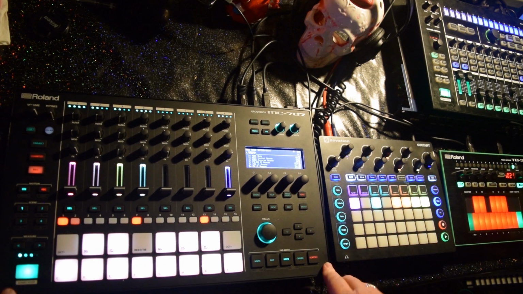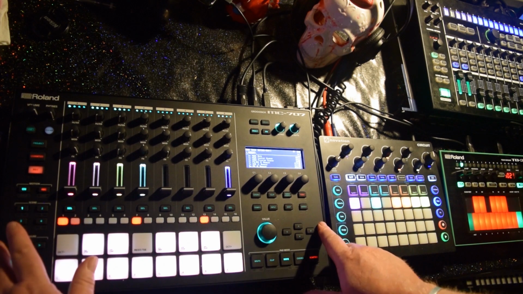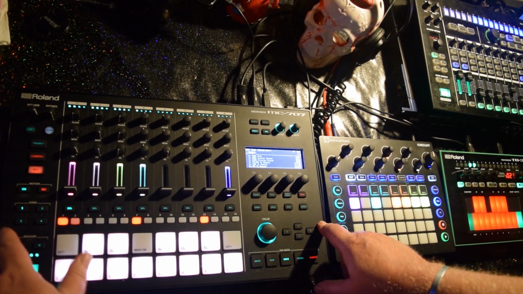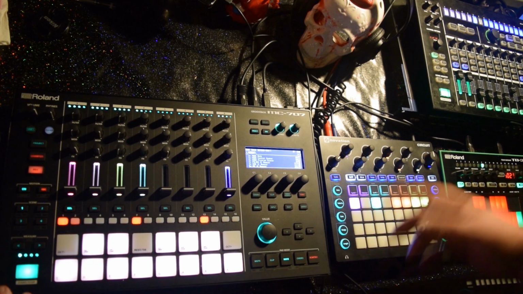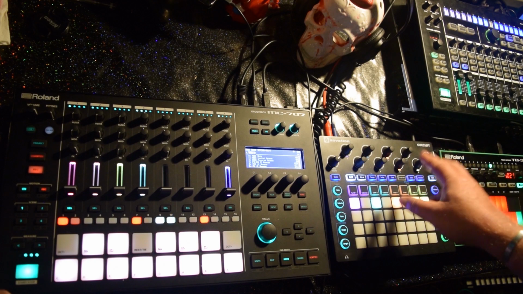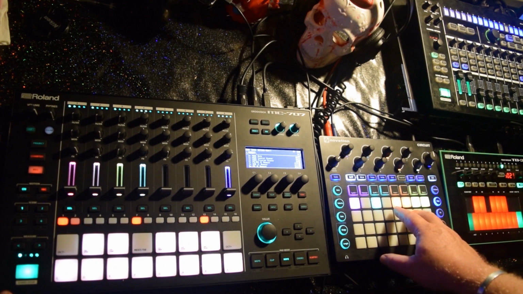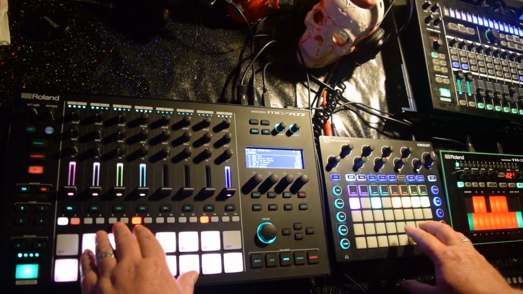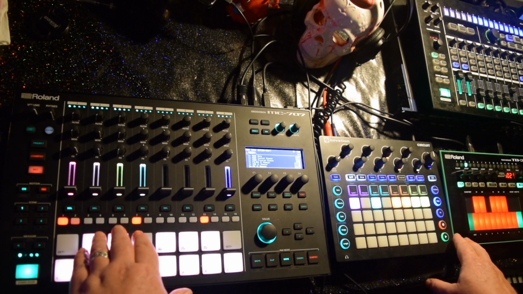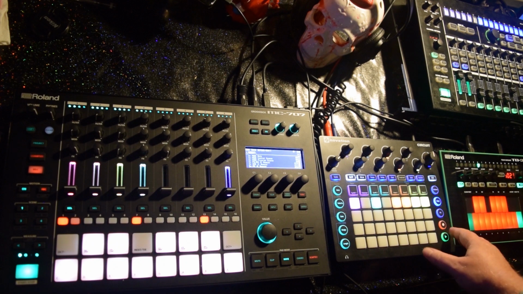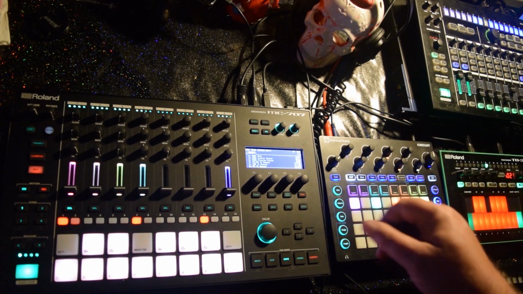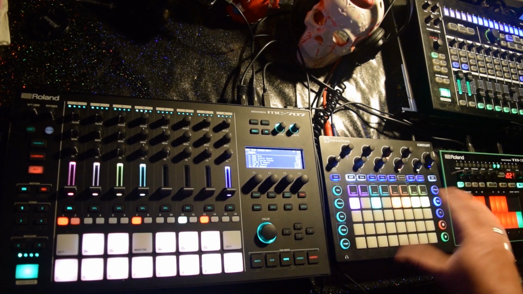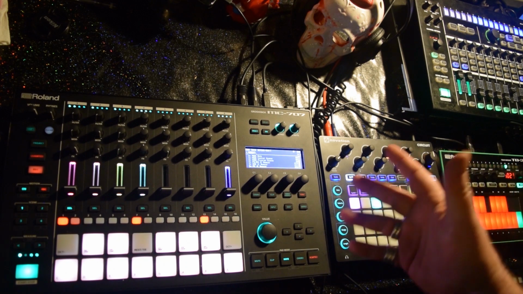Pretty straightforward really. Tracks 1 and 2 on the 707 are by default set to channels 1 and 2, which corresponds with synths oscillator 1 and 2 on the Circuit. Track 3 naturally is set to channel 3, which I also have the TB-3 set to, and I'll put a link in the description of how to change the channels on either of these as well. That was in the last couple of videos that I made.